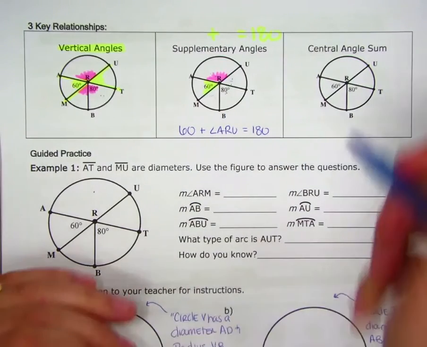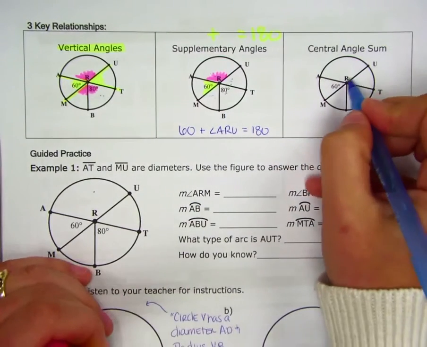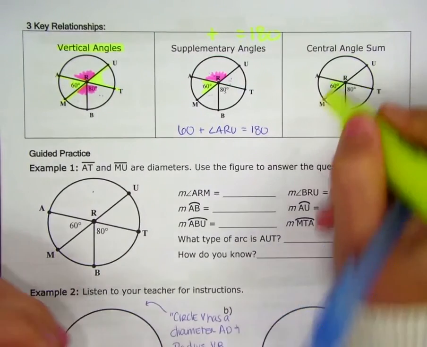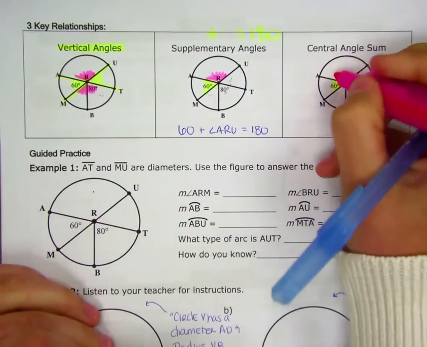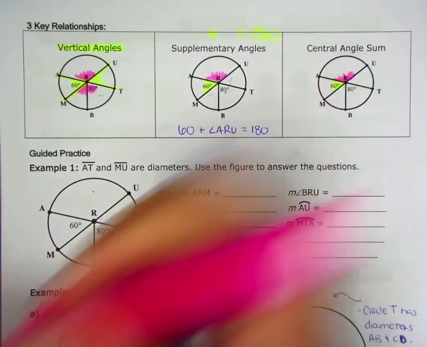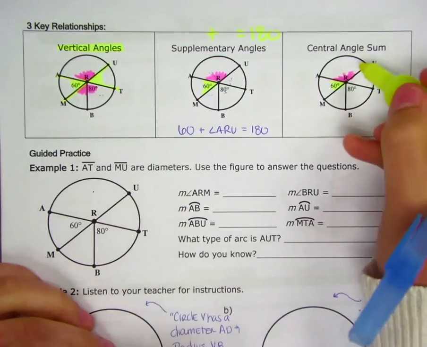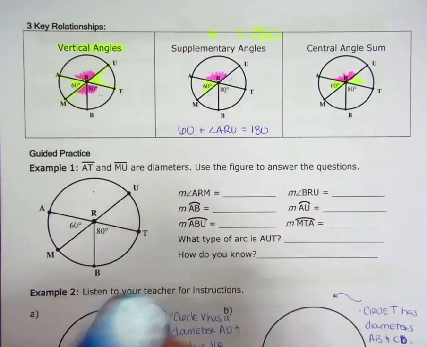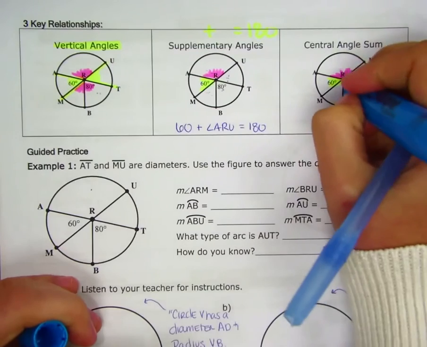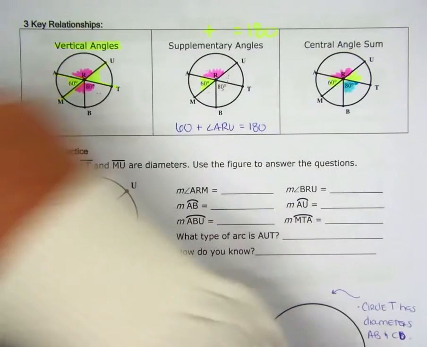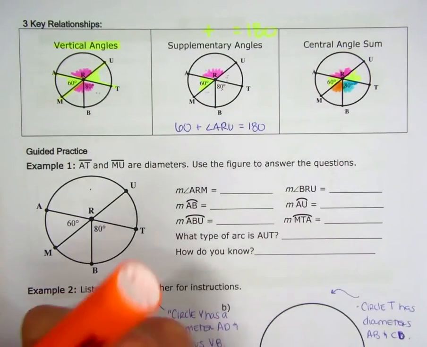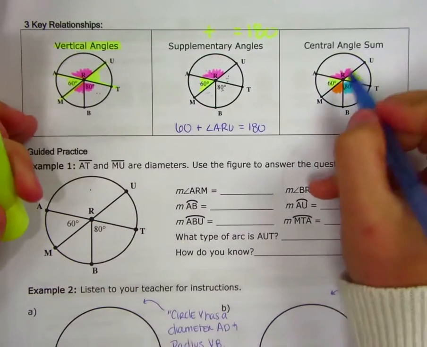The last one is the central angle sum, and that's the fact that all of these angles added together, this angle plus this angle plus, I'll do this yellow again, this angle because it's congruent, plus this angle, last but not least, plus this angle will equal 360.